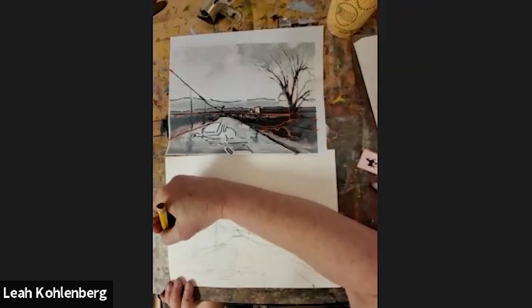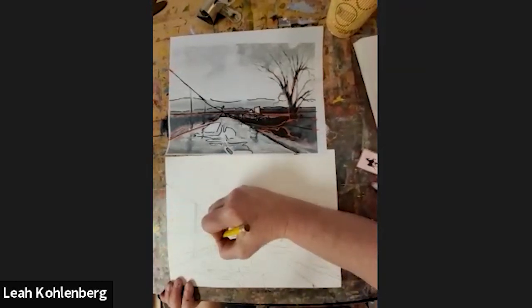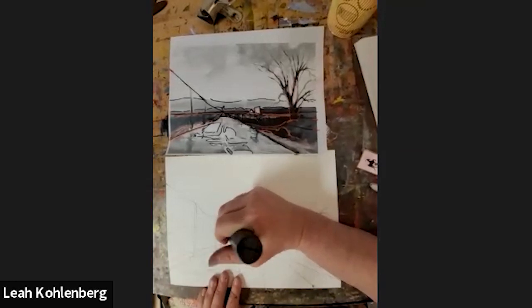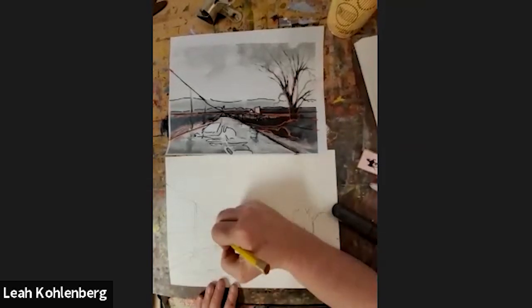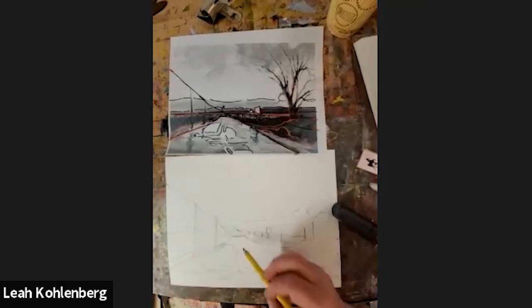And then let's see if there's this thing happening. Definitely the lightest parts here are the sky and the road.